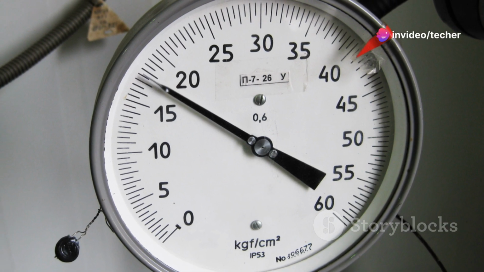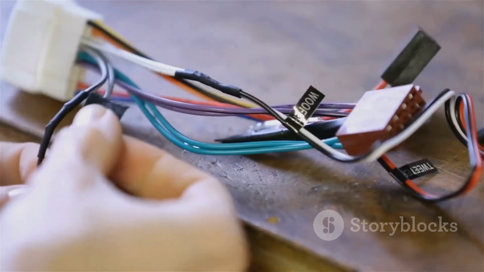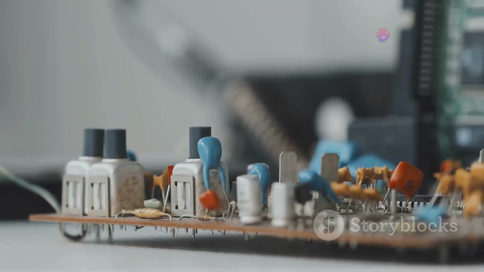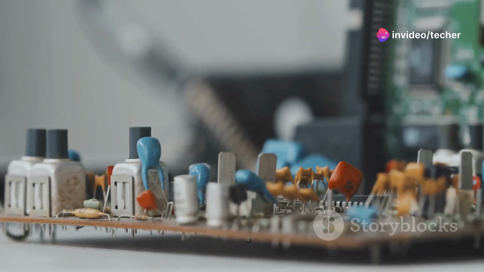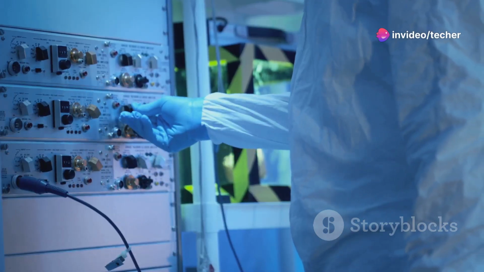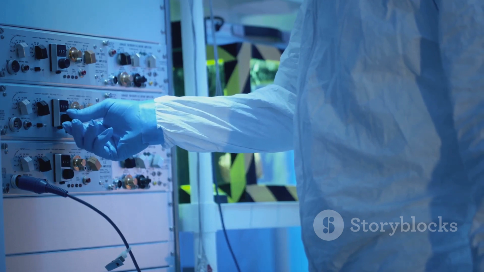Analog pressure sensors typically output a voltage signal proportional to the measured pressure. This analog signal is fed into the Arduino's analog input pins, where it is converted into a digital value using the board's built-in ADC. Understanding the sensor's voltage range and sensitivity is essential for configuring the Arduino's ADC and interpreting the resulting digital readings.